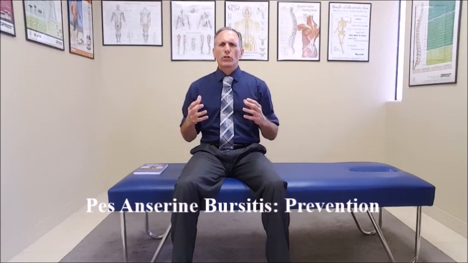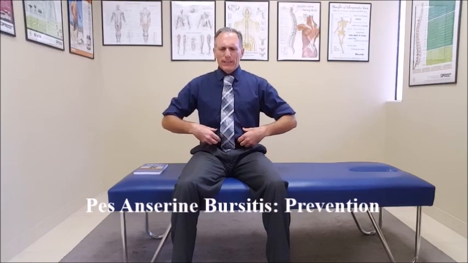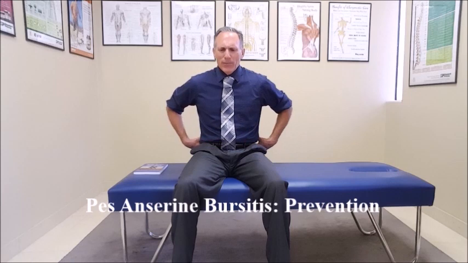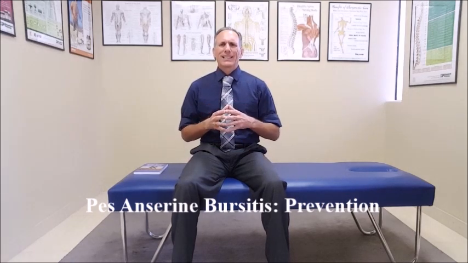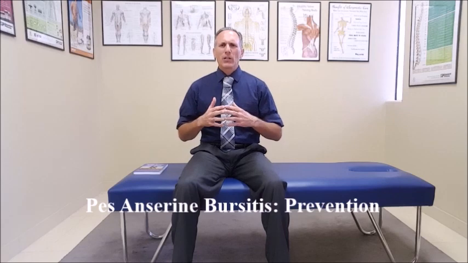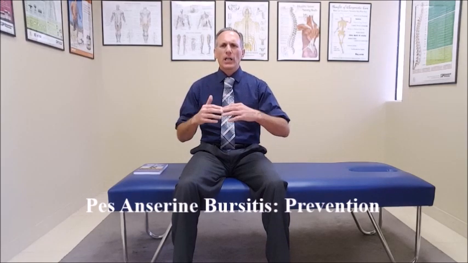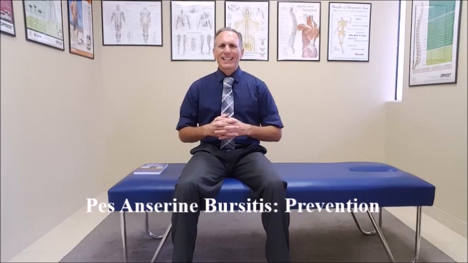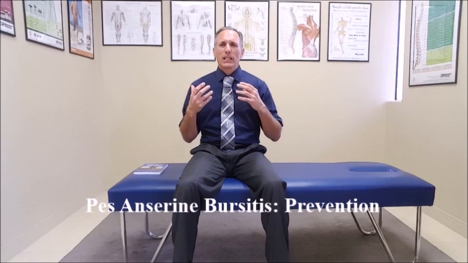Also, do core strengthening exercises: strengthening the rectus abdominis muscle, strengthening the transverse abdominis, strengthening the gluteal muscles, especially the gluteus medius, because the gluteus medius is going to keep the pelvis level when we are running, especially when we're cutting, when we're bursting, or we're going side to side. So keeping these muscles strong is extremely important.